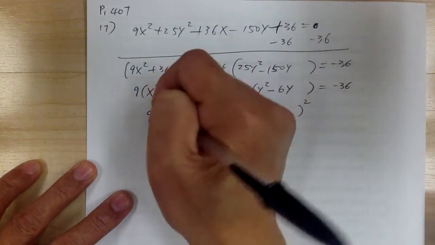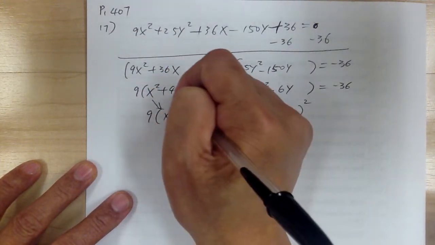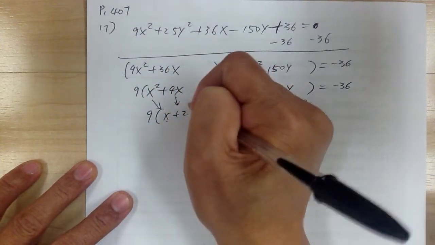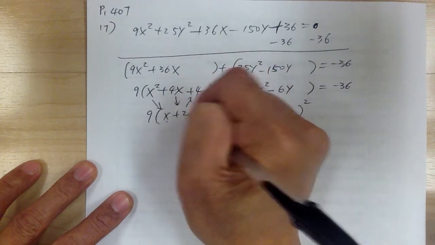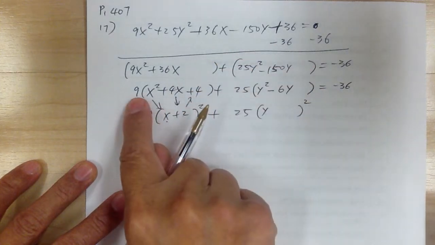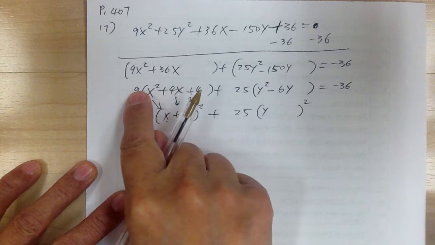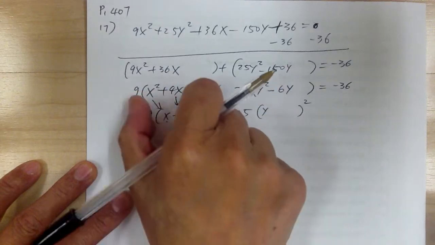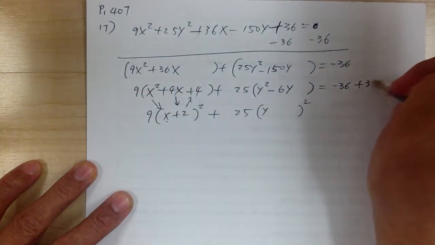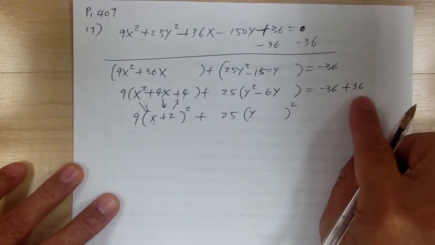Okay. So from here, you get the x. From here, you're going to get plus 2. So you're going to get plus 4. 2 squared gives you 4. Now let's multiply by 9. So 4 times 9 is 36. So you're adding 36. So you need to plus 36 on this side.